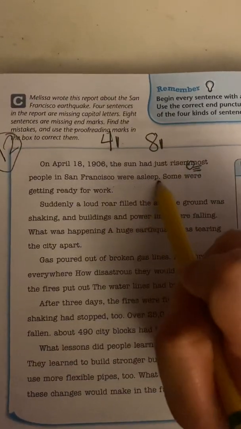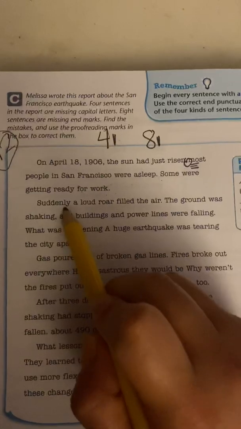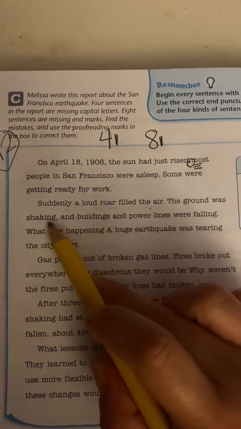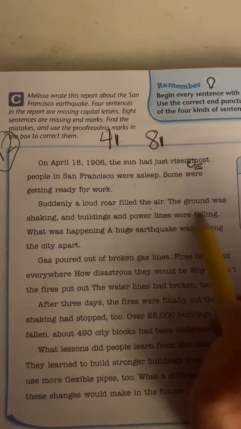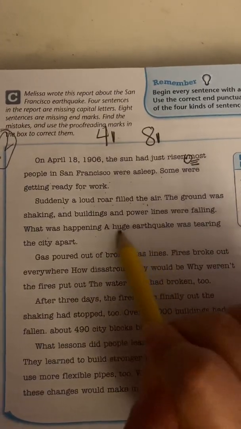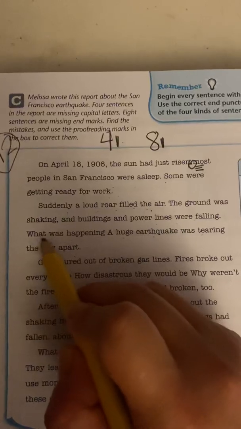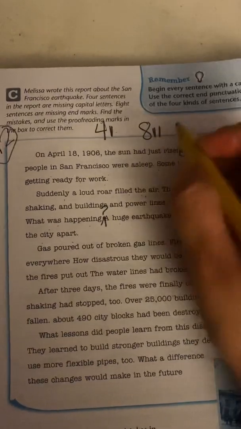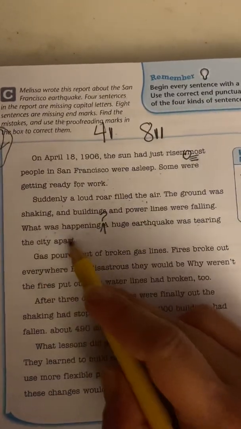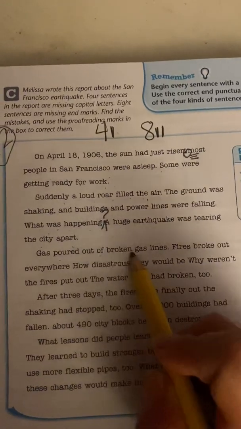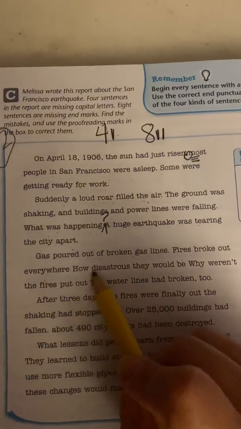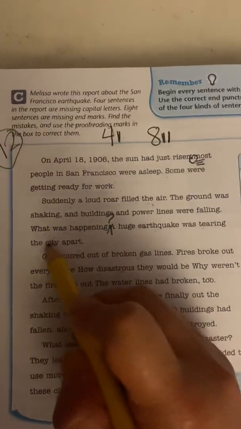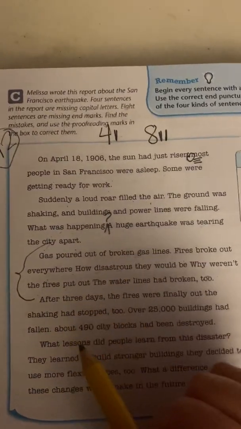Most people in San Francisco were asleep, period. Some were getting ready for work, period. Great. Suddenly, a loud roar filled the air. The ground was shaking and buildings and power lines were falling. What was happening? A huge earthquake was tearing the city apart. Ah, right here. What was happening? Question mark, right? As a correction. A huge earthquake was tearing the city apart, period. Gas poured out of broken gas lines. Fires broke out everywhere. How disastrous they would be. Oh, why weren't the fires put out? The water lines had broken too. Whoa, this whole paragraph here.